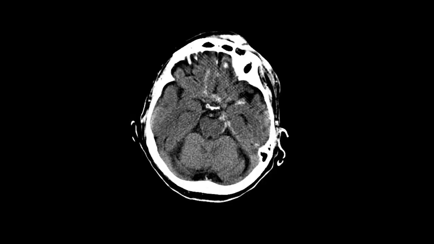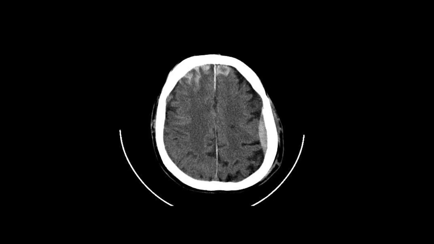Here is another example of traumatic subarachnoid hemorrhage involving the left perimesencephalic cisterns as well as the inferior aspects of the frontal lobe. And here's a patient with a small left epidural hematoma as well as frontal traumatic subarachnoid hemorrhage, and there could be some cortical contusion there as well.